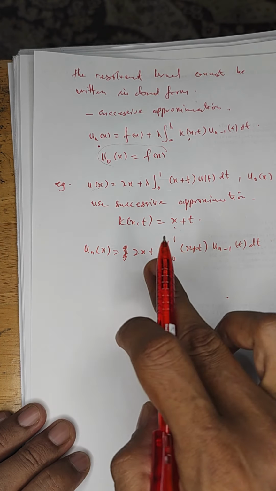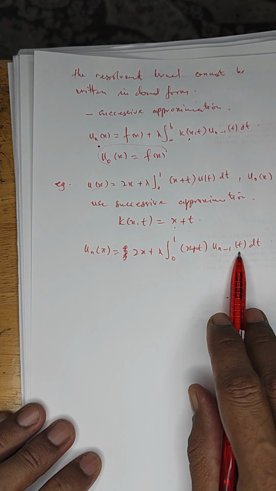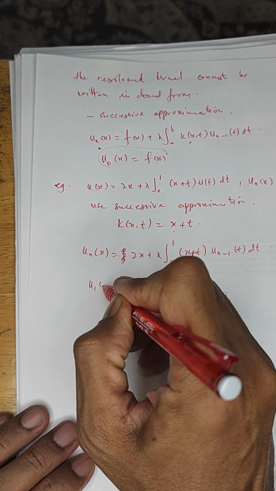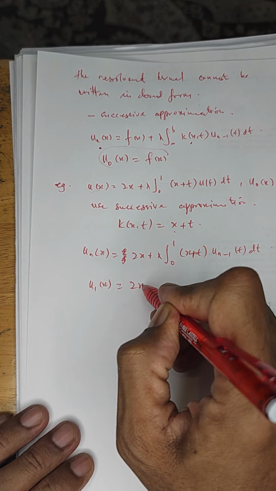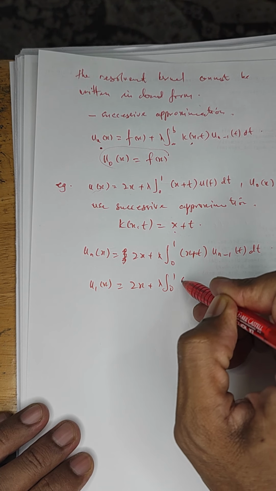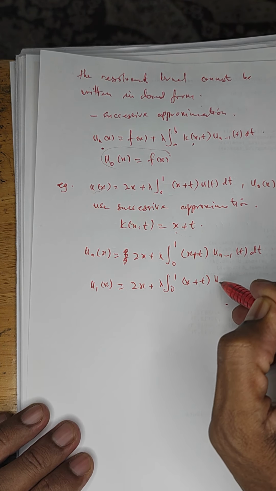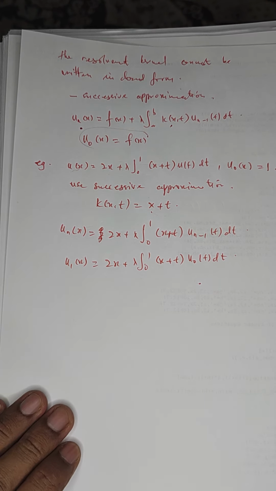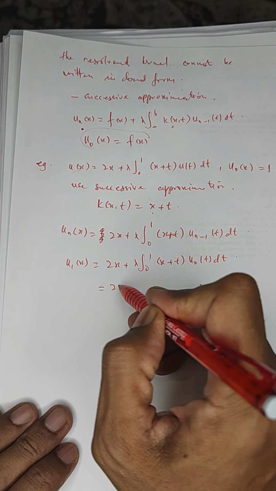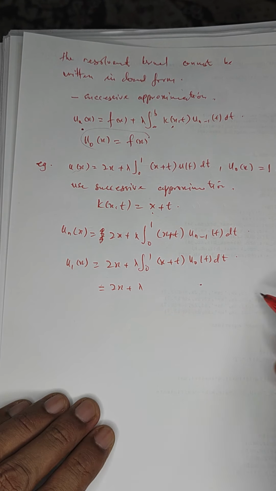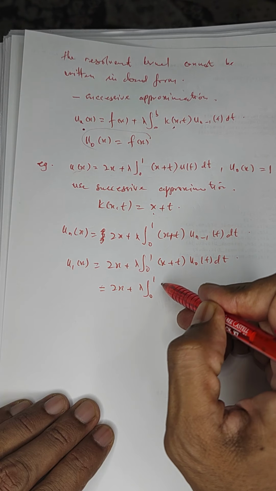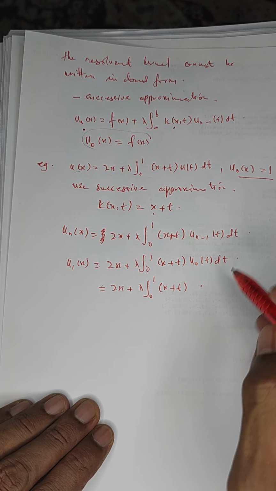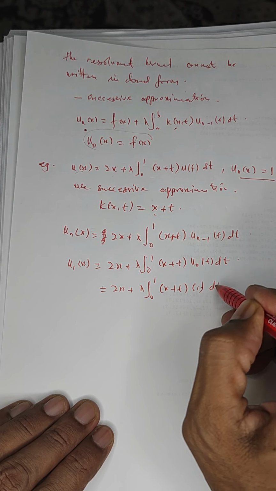Now we have u_0, so you can find u_1(x). It is 2x plus lambda 0 to 1 (x plus t) u_0(t) dt. Since u_0 is 1, we have 1 dt.